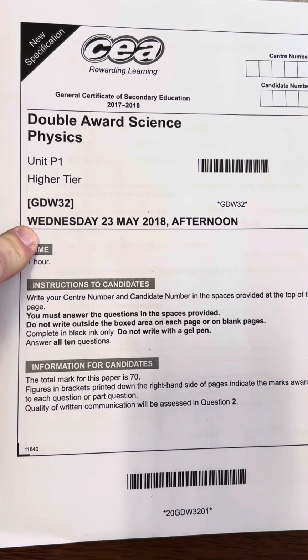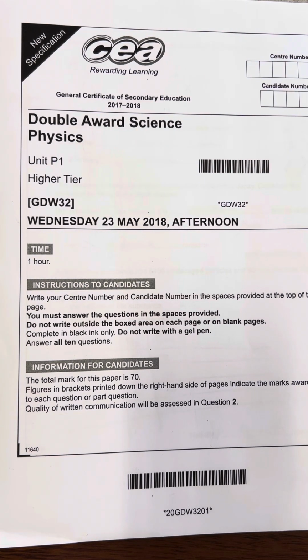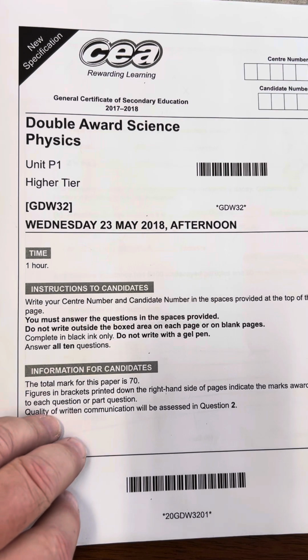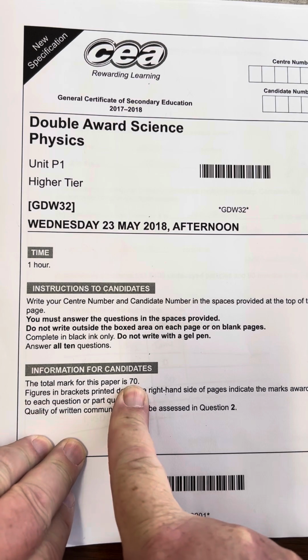The date it was set on was Wednesday the 23rd of May 2018. It's the new spec, so it's the spec you're currently doing. This is Thursday the 15th of May 2025. We're looking for that. That's the magic number.